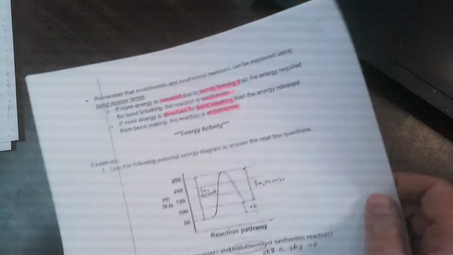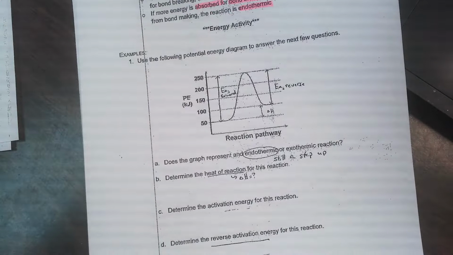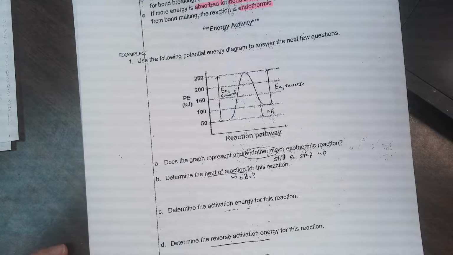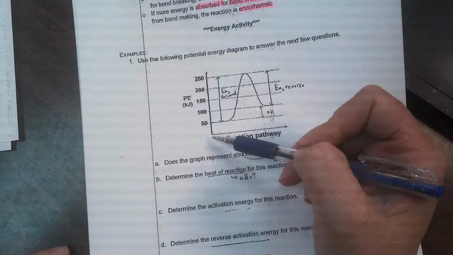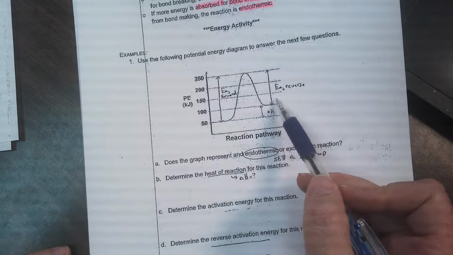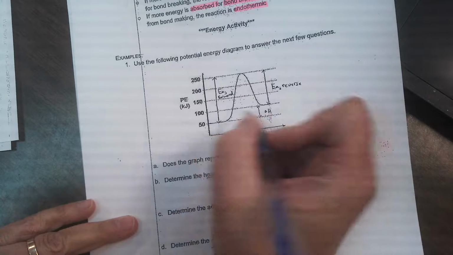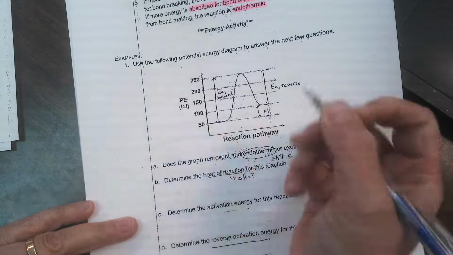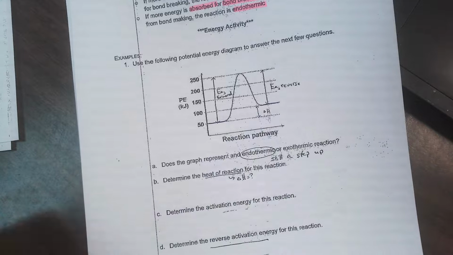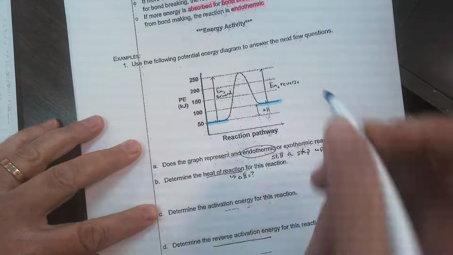We're going to skip over this energy activity and look at how to read potential energy diagrams. Looking at this potential energy diagram, it lists the different levels of potential energy. It tells you that this is a forward reaction, that this is a reverse reaction. Here's the starting and there's the ending.